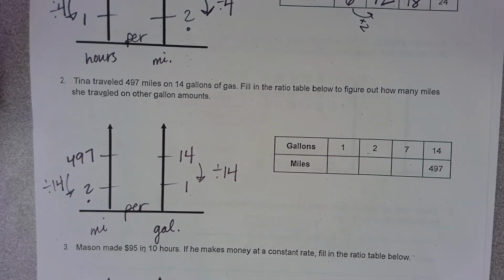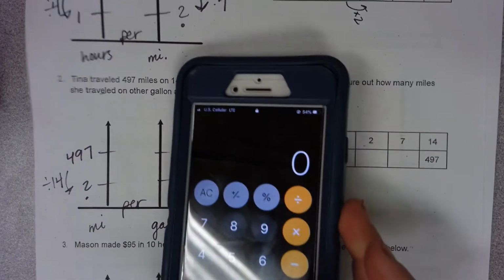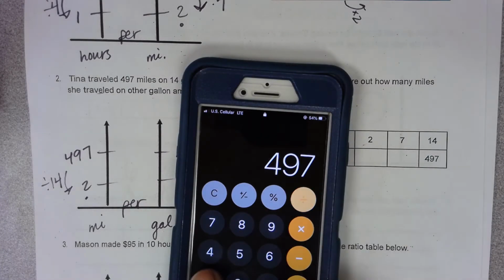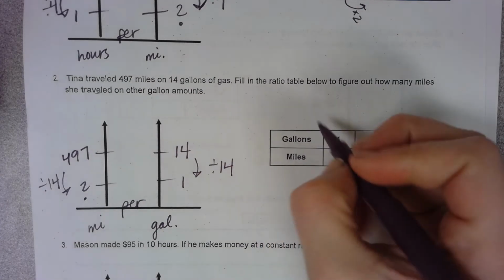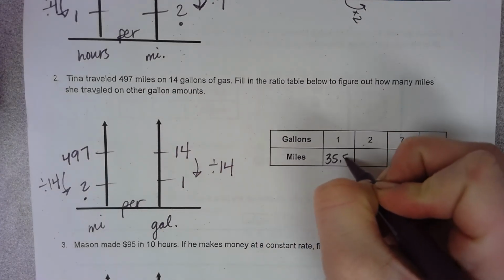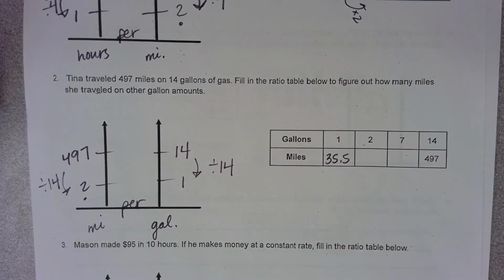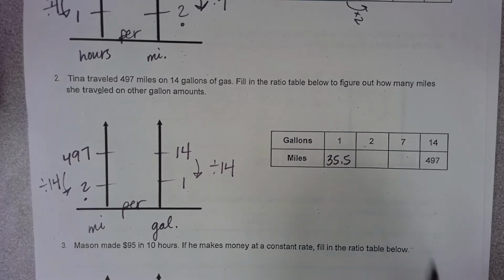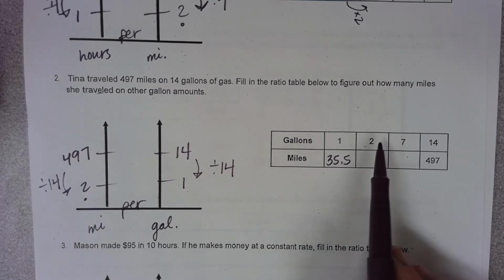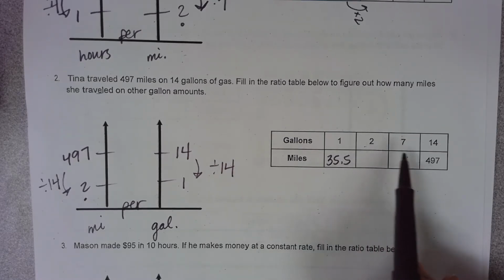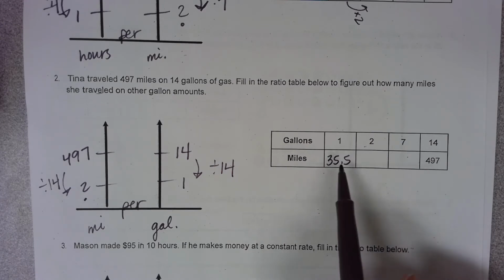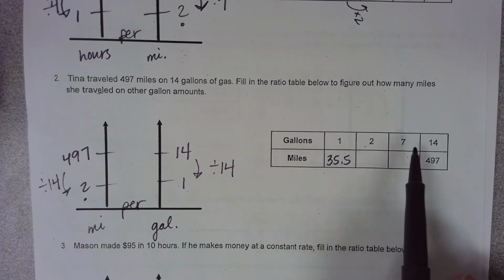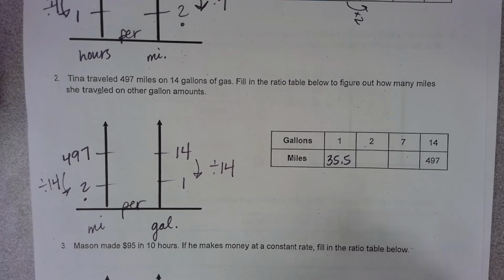When you do, you get 497 divided by 14, 35.5. So that would be 35.5 right here. All right, so now you're trying to find out how many miles they can travel in 2 gallons, and now 7. But now once you know your unit rate, you can figure out any number of gallons that could be thrown at you.